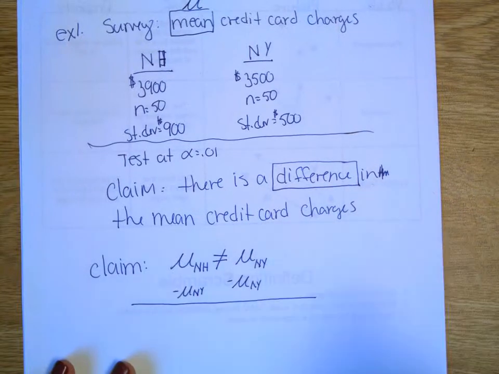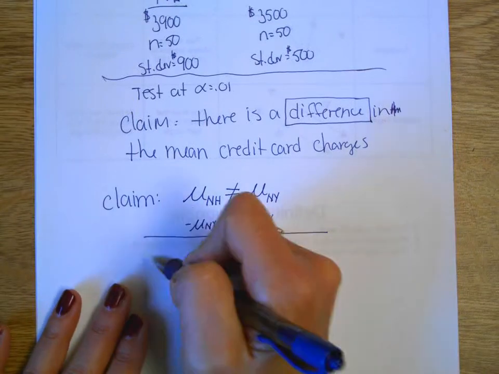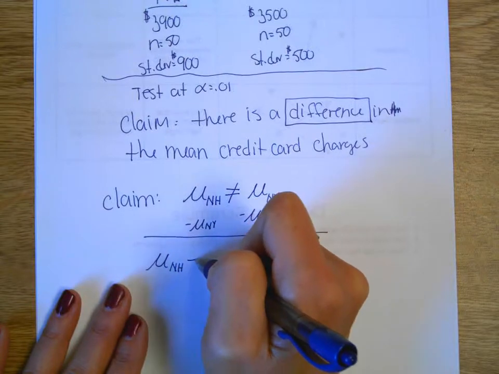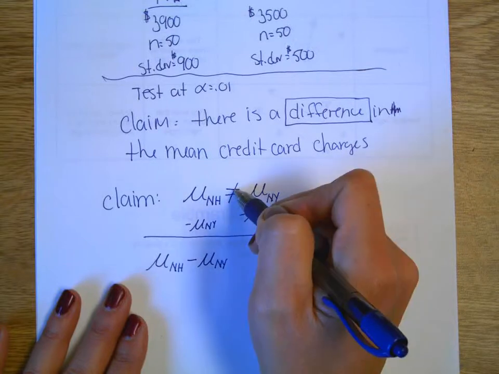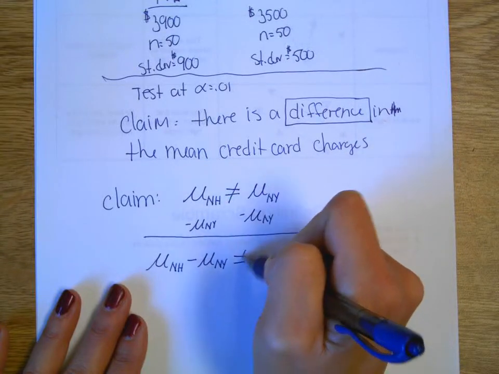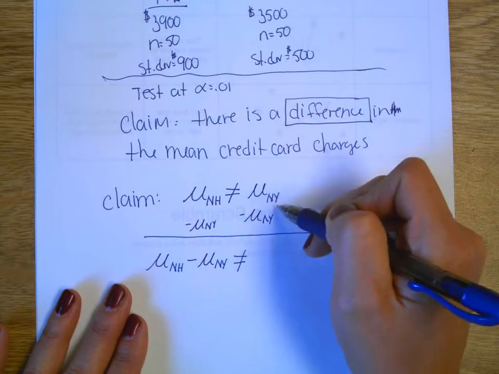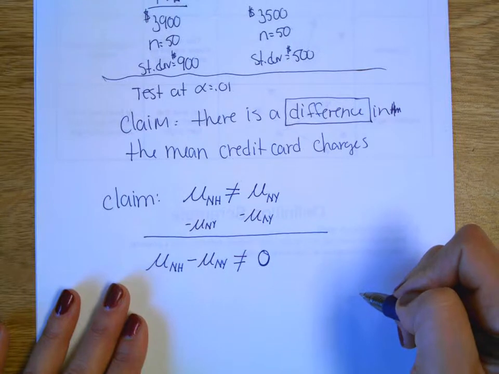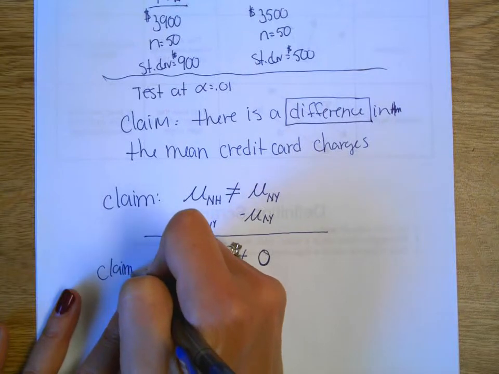Just going to rewrite it. So on the left-hand side, I'm taking the mean from New Hampshire and subtracting the mean from New York. Still going to have my not equal to. What am I going to have on the right-hand side when I subtract the mean of New York from it? 0. So this is the claim, rewritten as a subtraction.